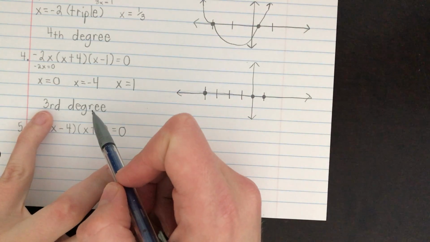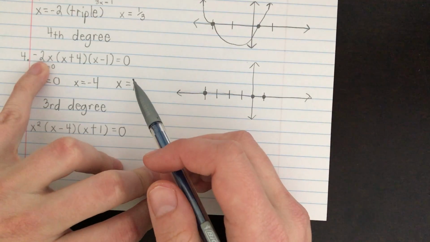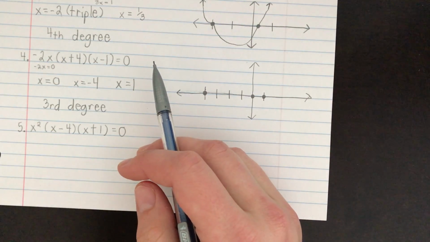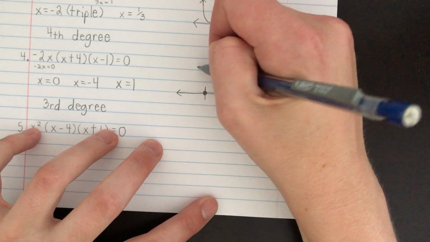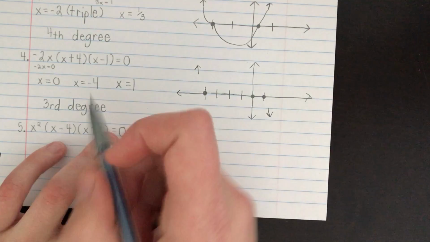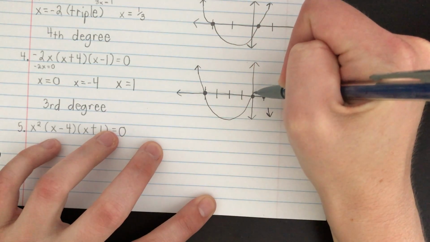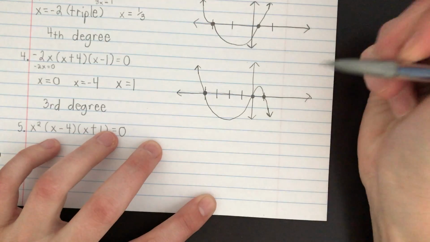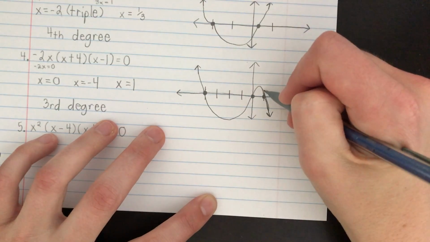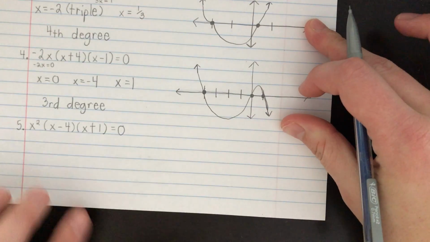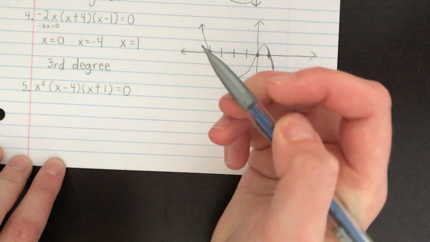Okay, 3rd degree, odd degree. Arrows will face in opposite directions, but my lead coefficient here is a negative. So that means my right arrow will go down. Since the arrows have to face in opposite directions, left arrow will go up. And those are all single roots, so I'll just cut through, and cut through. That one almost looks like a slide, but it should be a cut there. Okay, at +1.